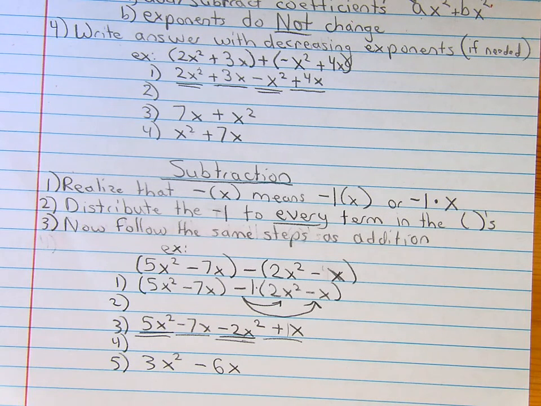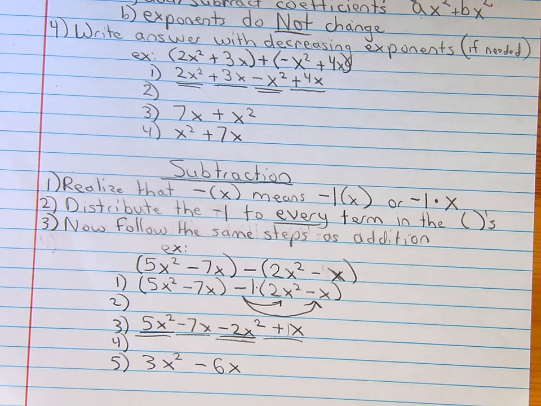All right, so that is adding and subtracting with polynomials. I hope this helped.